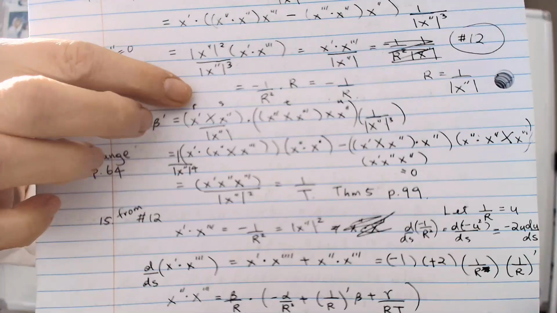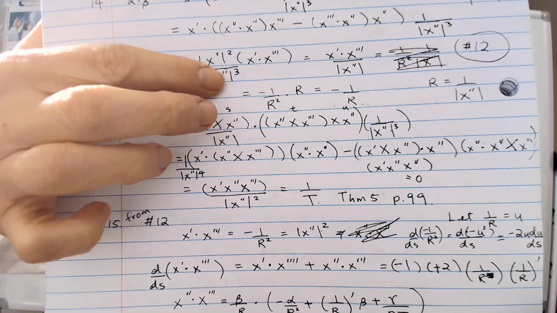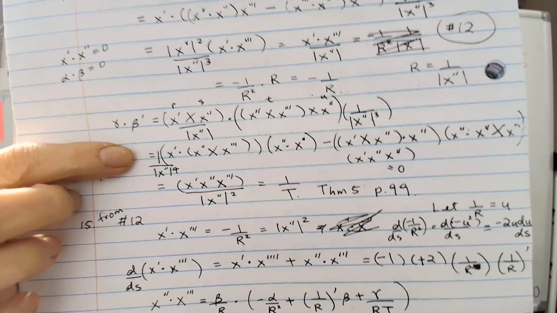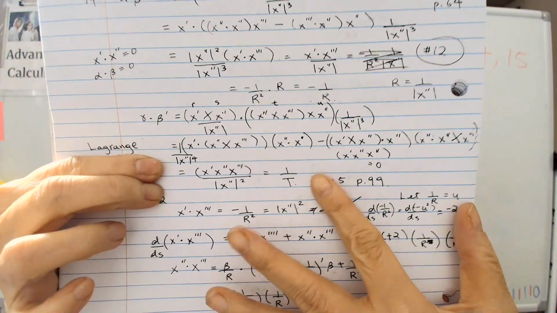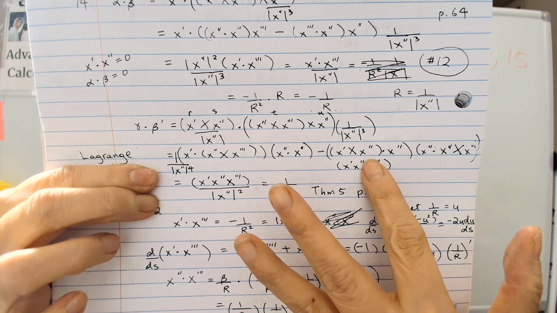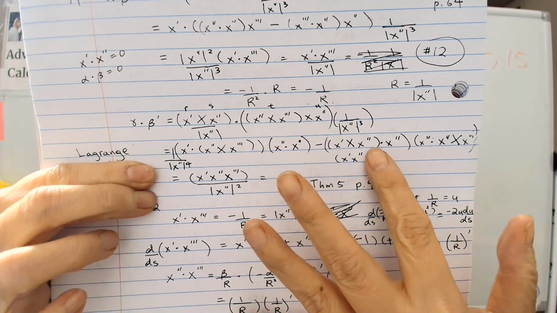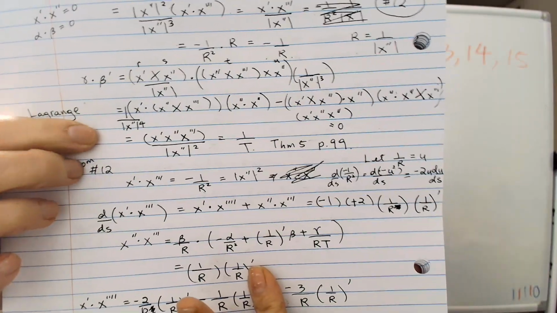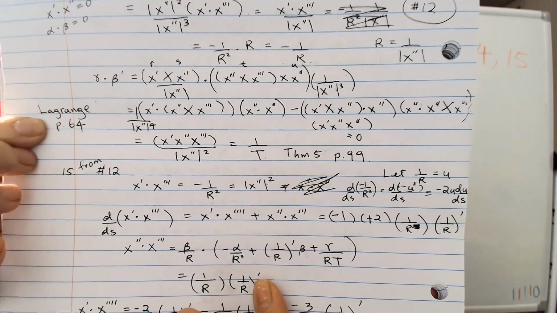I wrote down, this will be my r cross s dot t cross u, right? And then apply that identity. Then you notice the second part is 0 again, because we have x prime cross x double prime dot x double prime. So we have two identical things in the determinant, which makes it 0. And this is on page 64.